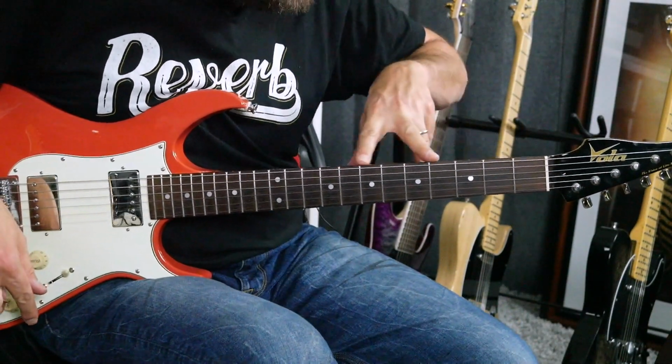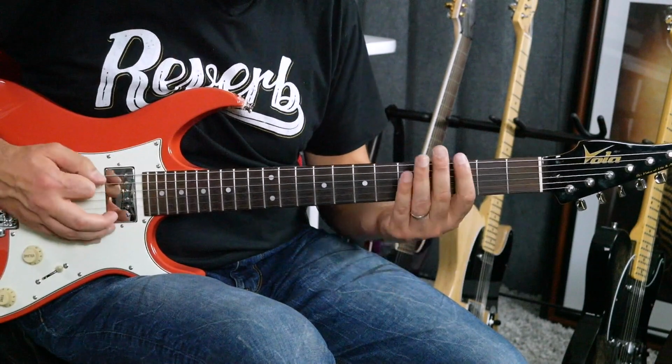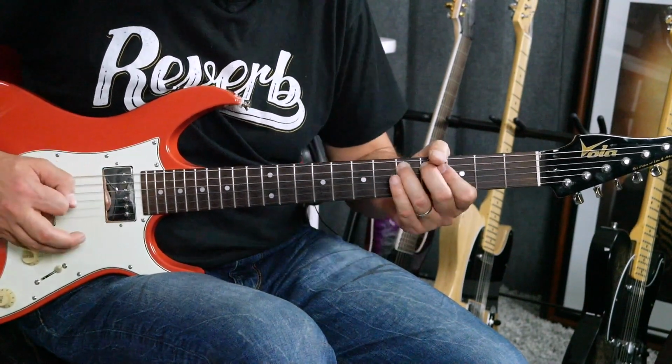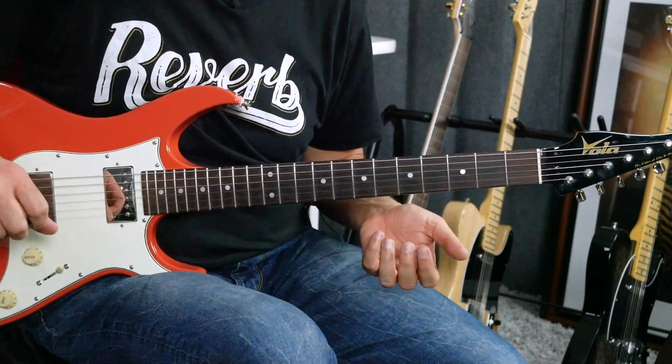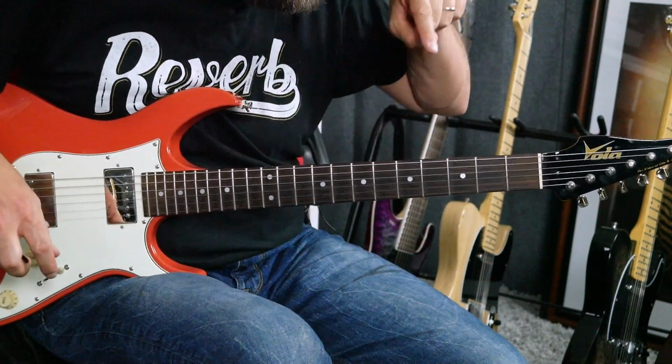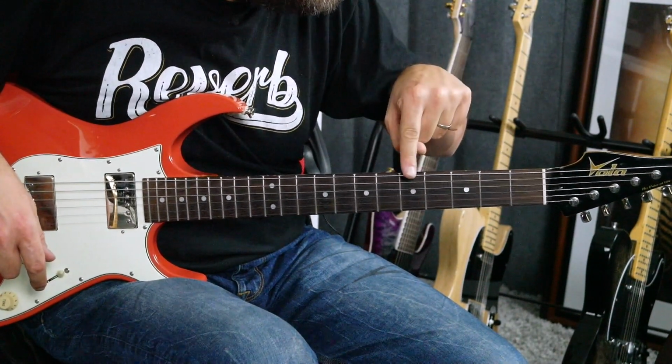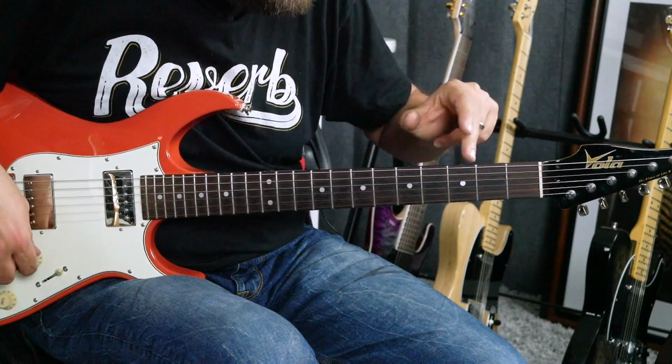So, if I'm looking at this, I've got on the low E string frets 3, 5, 7, and on the next string 5. Now, instead of naming the frets, we're going to look at this from your perspective. When you are looking at your guitar, what do you have? You have 3 notes per string.